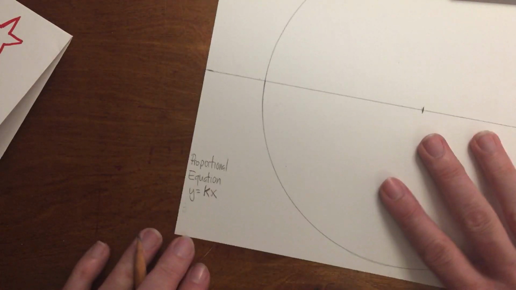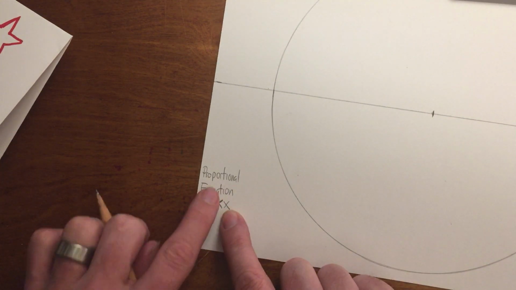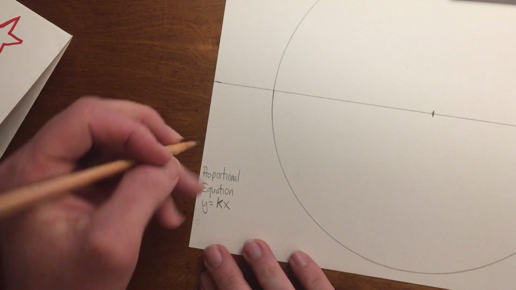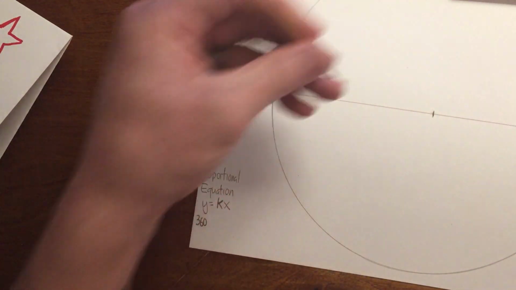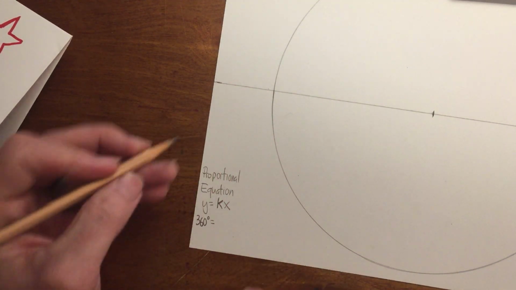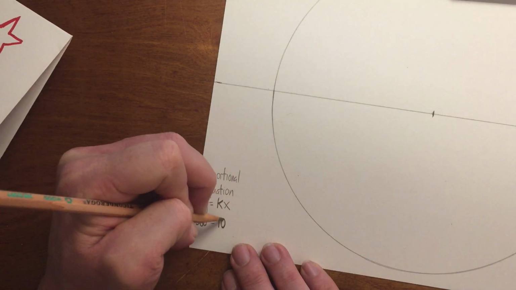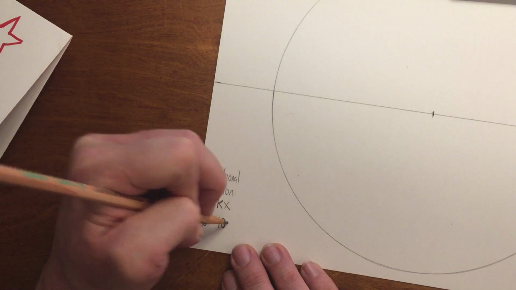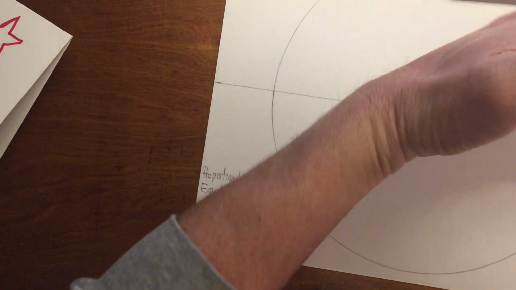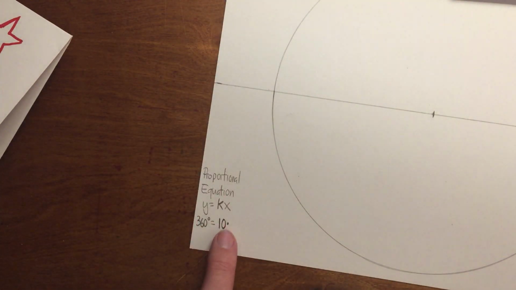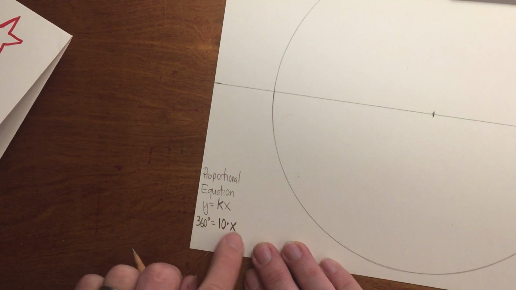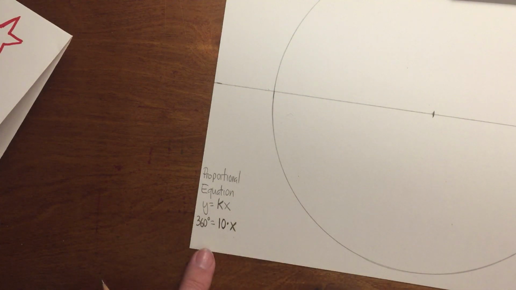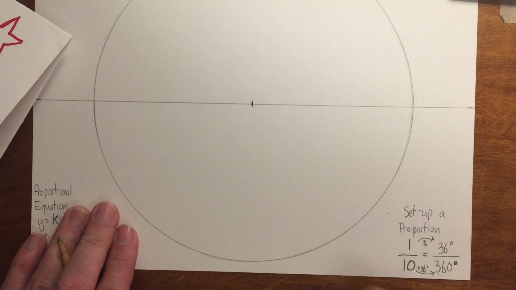Okay. Another way to think about this is our input-output proportional equation. So what I want is I want the output, my total degrees, to be 360, and I want to have 10 angles that get me there. Because what I want is I want to split it up into 10 equal parts. So there's my 10 angles, and I want to find out how large of an angle will multiply times 10 to be 360. It's really the same thing that we did back over here, right?